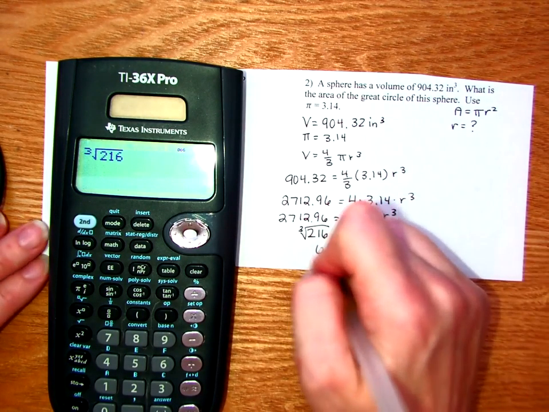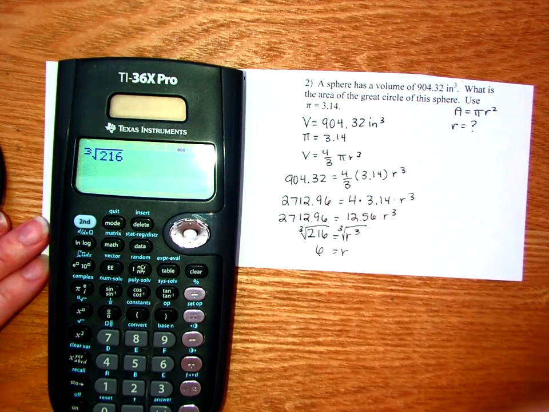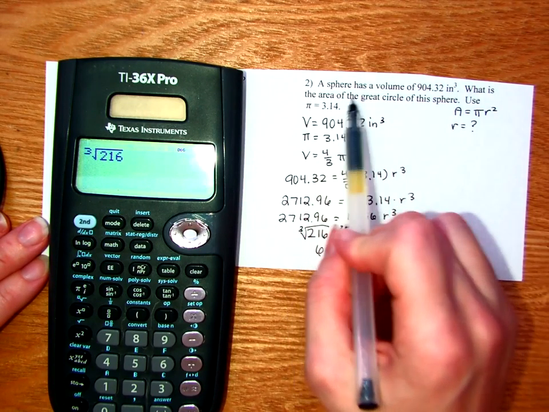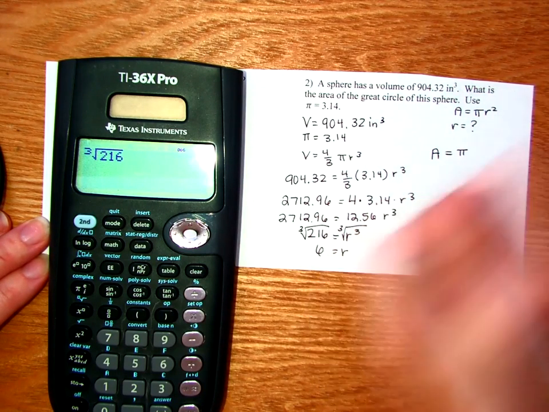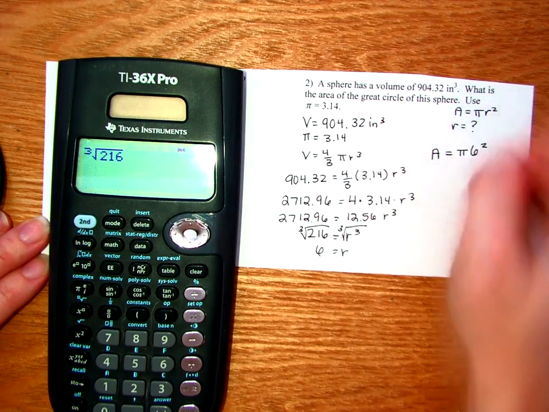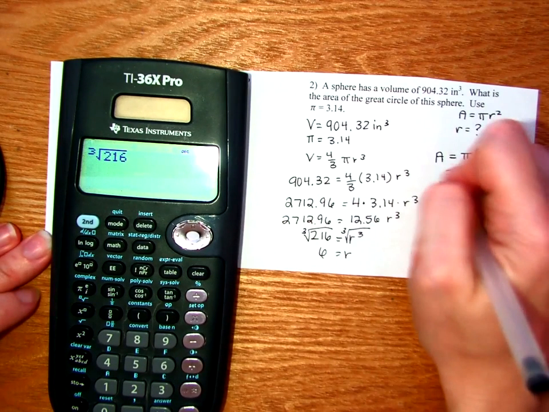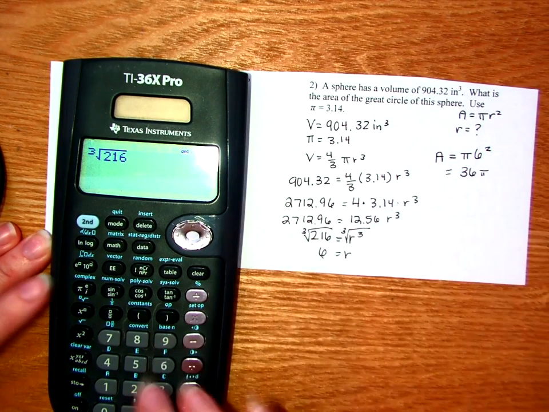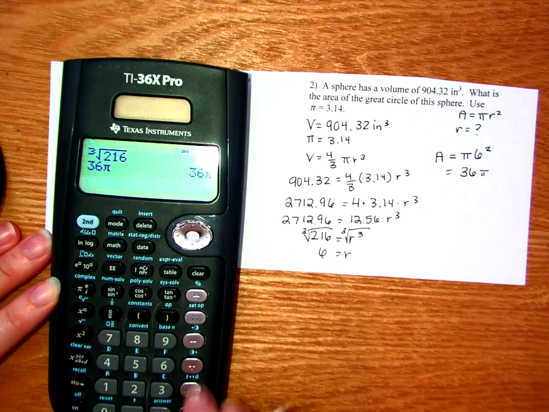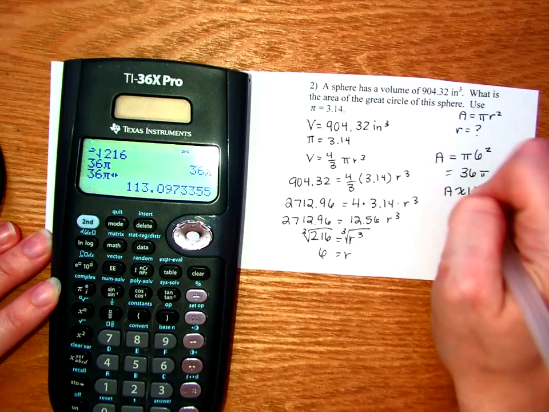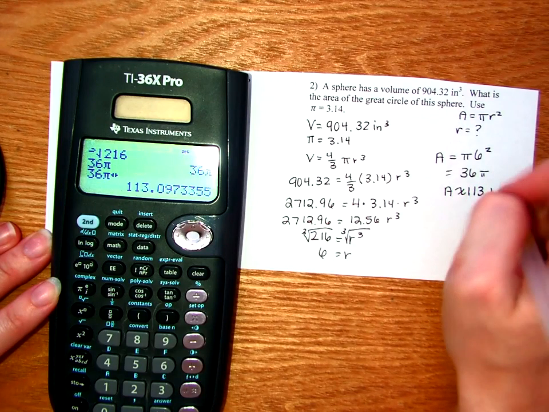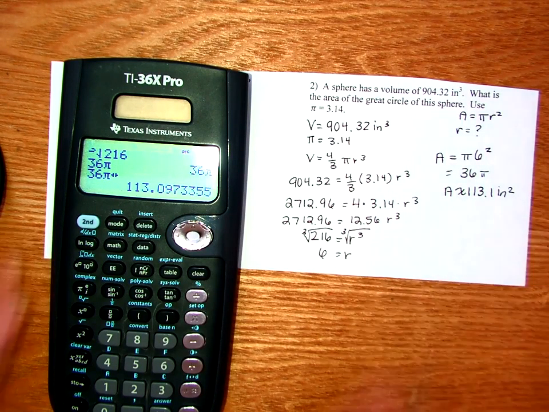So here we've got that the radius is 6, but we're not done, because remember the whole goal is to find the area of the great circle. So the area is now going to be pi, my radius, which was 6, squared. So that is going to give me 36 pi, or if I want to change that to the approximate, I'm going to get that the area is approximately 113.1, and it would be inches squared for the area of that great circle.